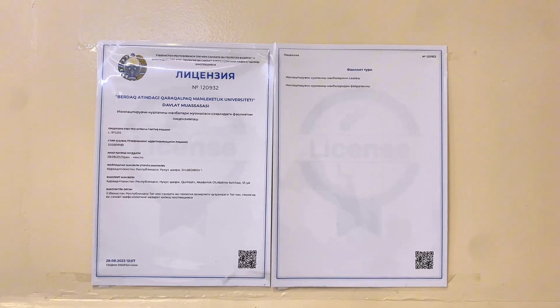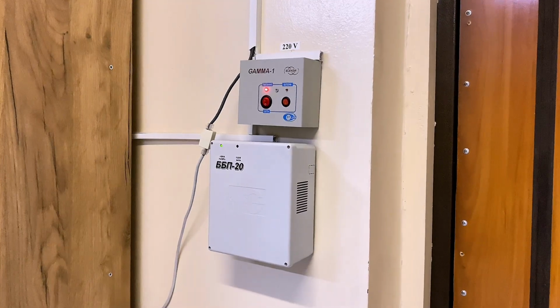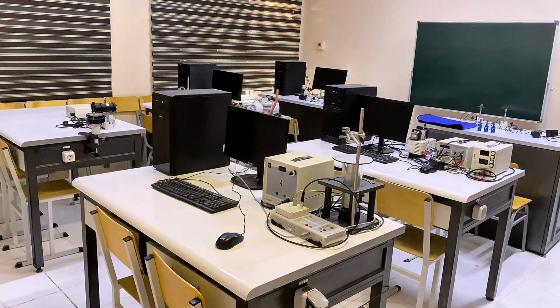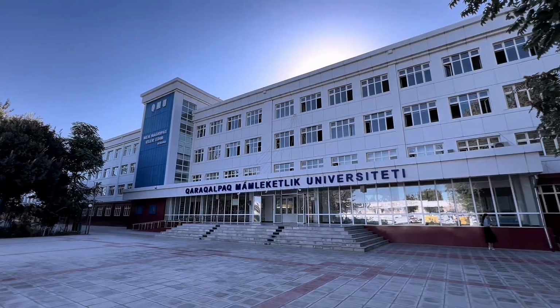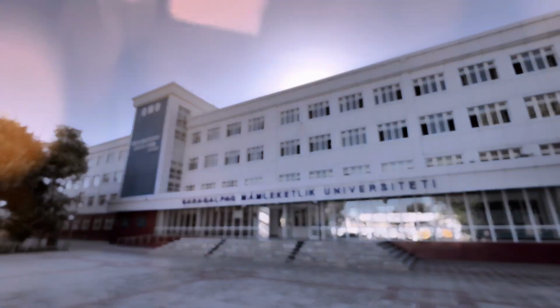All necessary facilities are provided in the physics laboratories for students to conduct these experiments, and the sessions are carried out in strict compliance with safety regulations.